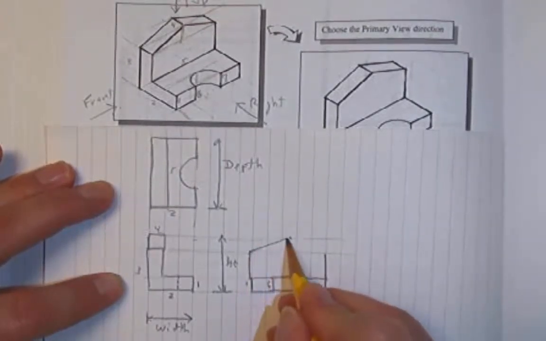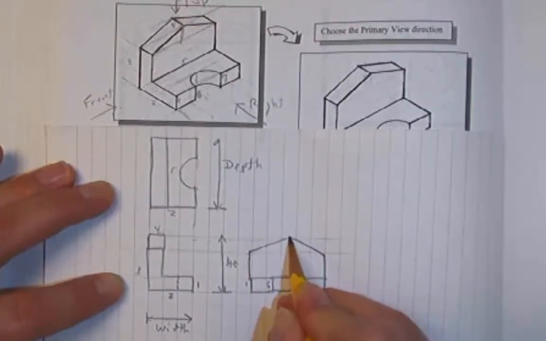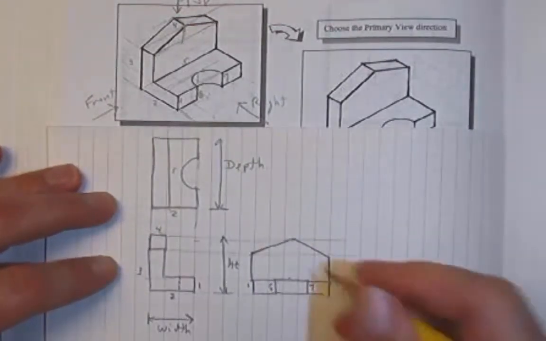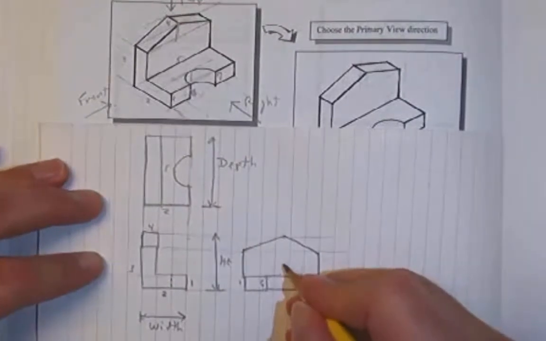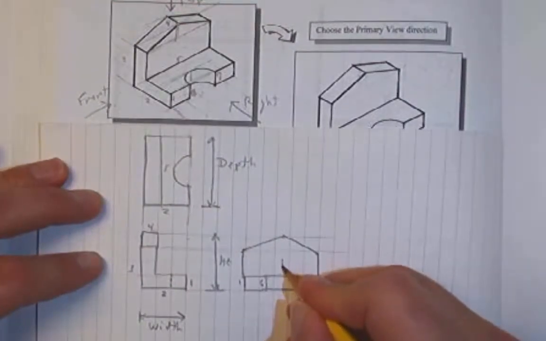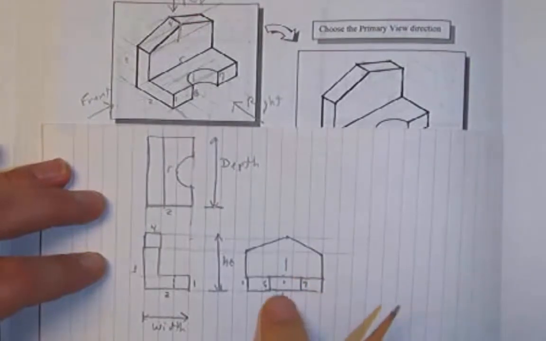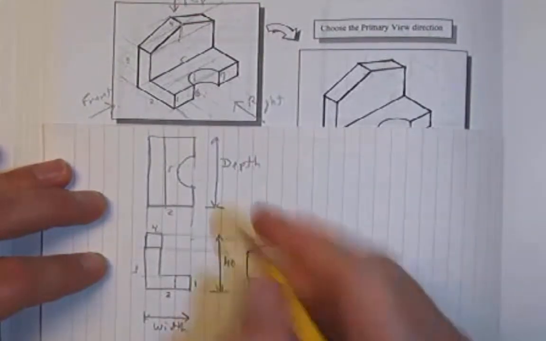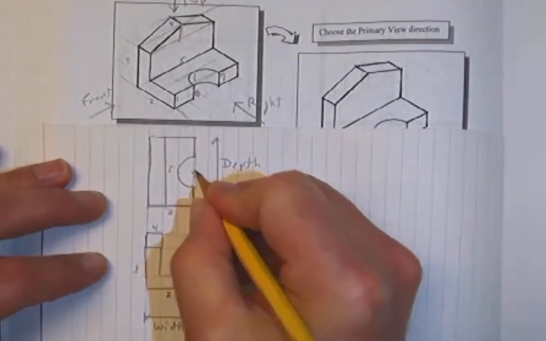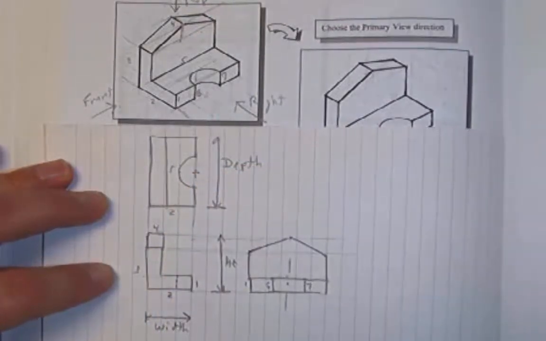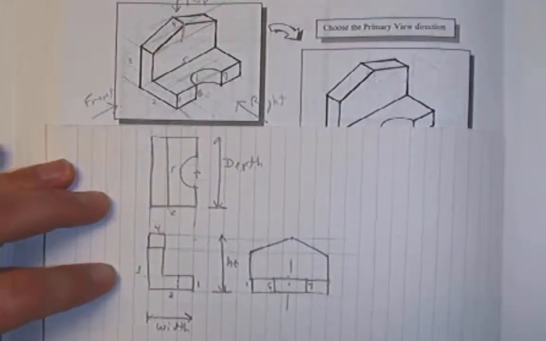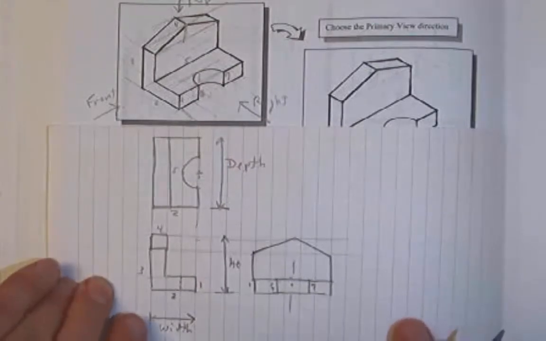All right, and then we're going to hit that peak, which has got to be 2.5. So here and here. All right, and then finally we will just put a little center line in here to show symmetry on that circle. Okay, and here's a little center mark right there. And that should just about do it.